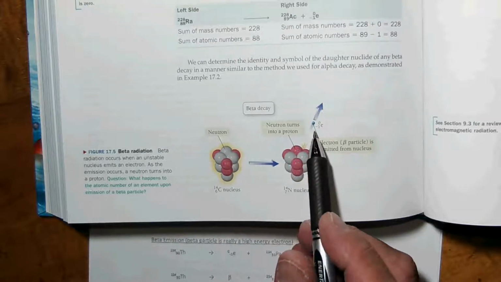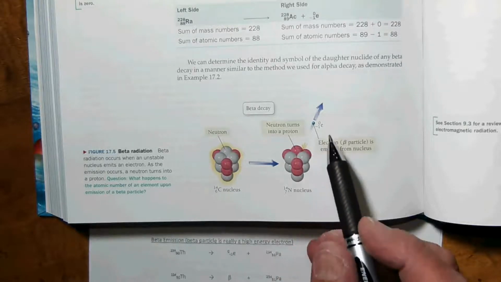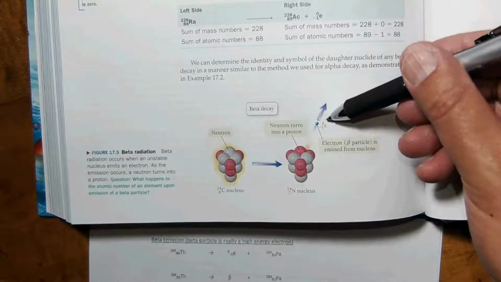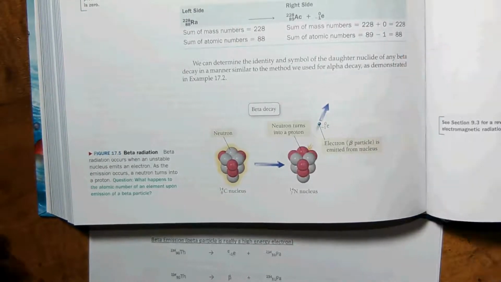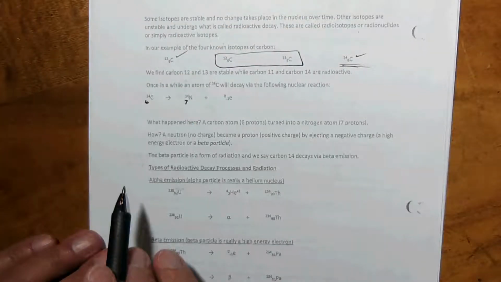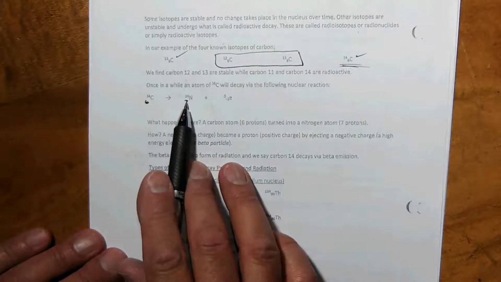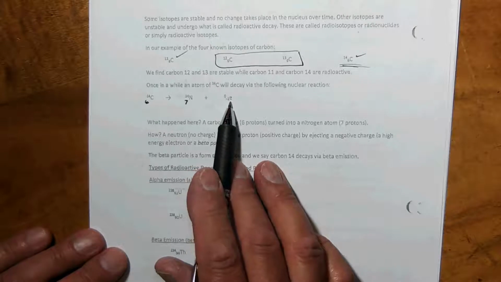How did you become positive? You threw out, you cast off something that is negative. And that thing that's negative has a charge of -1. He has no mass. That is an electron. So the way the carbon-14 turns into nitrogen-14 is to spit out an electron here.